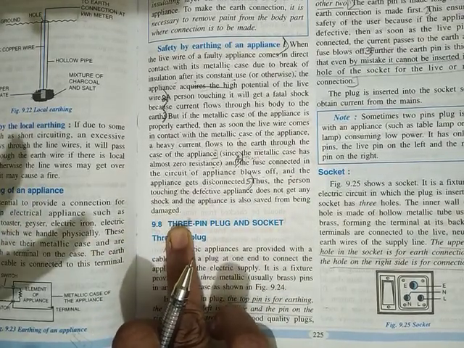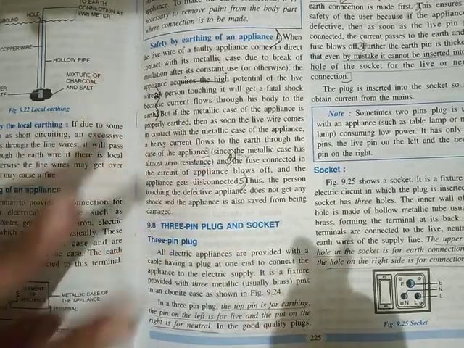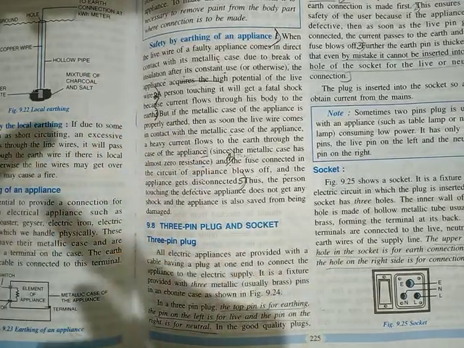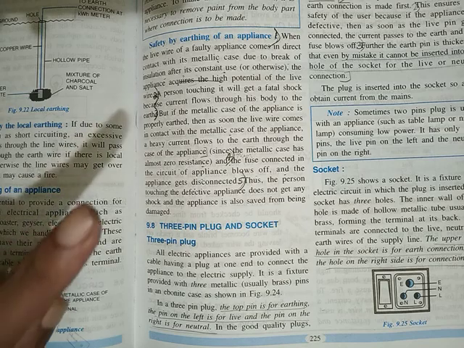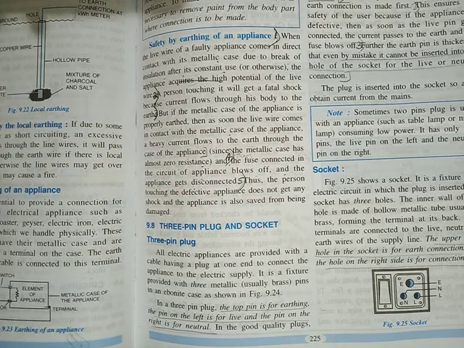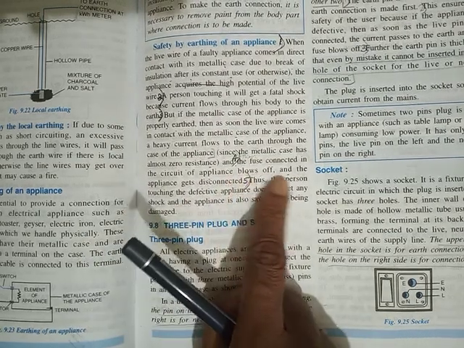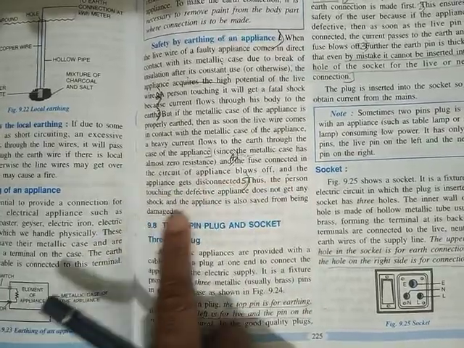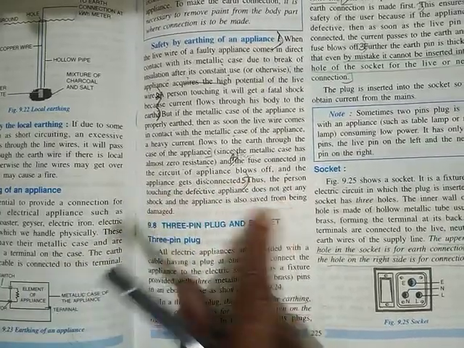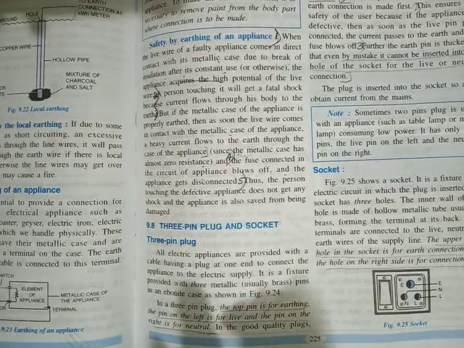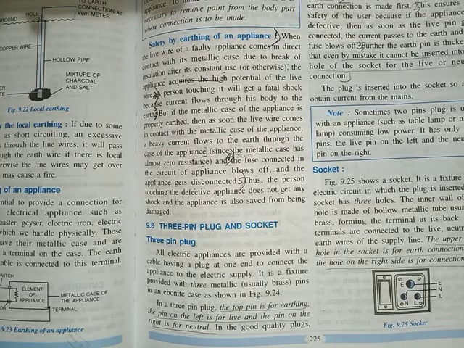So, twofold advantages we get. One is you are protected from shock and the other one is the appliance is protected from blasting off or from the element melting. Okay, appliance can blow off. Appliance saved from being damaged. Okay, so this is how earthing offers protection.